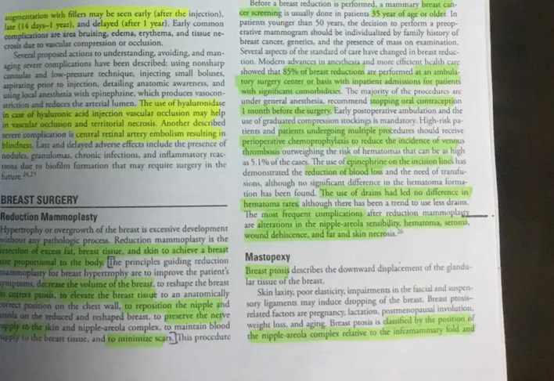The advantage of using epinephrine on incision lines has been demonstrated as reduction of blood loss and the need for transfusion. Although no significant difference in hematoma formation has been found, the use of drains has also led to no difference in hematoma rate. So epinephrine injection will reduce blood loss and the need for transfusion only. And with use of drains, there is no difference in hematoma formation. The most frequent complications after reduction mammoplasty are alteration in nipple areola sensibility, hematoma, seroma, wound dehiscence, and fat and skin necrosis. So most common is alteration in nipple areola sensibility.